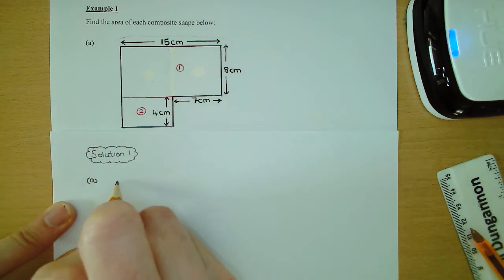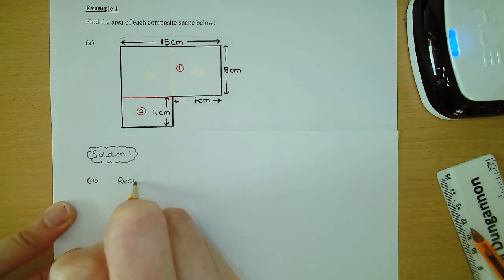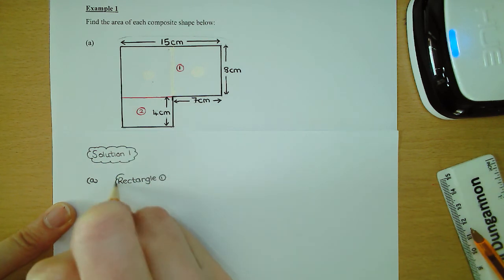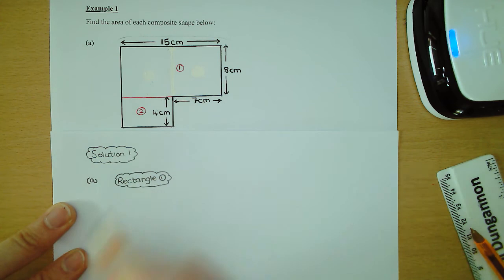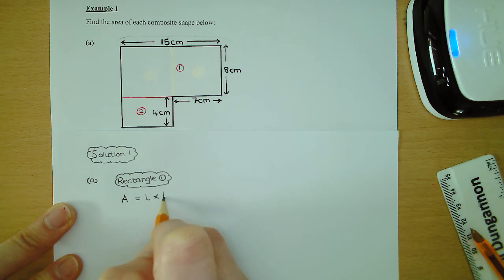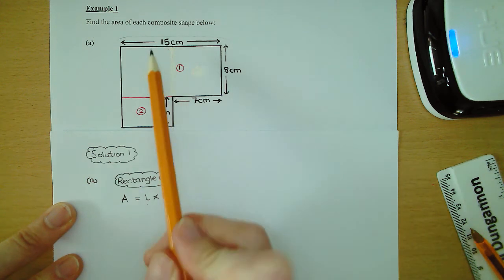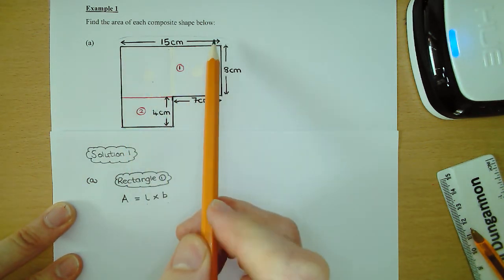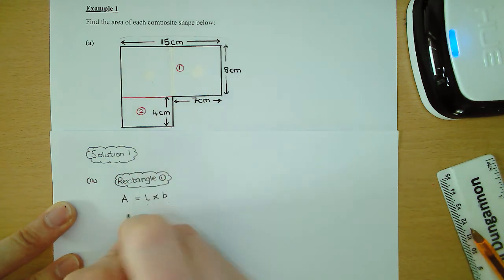So we put a title down, rectangle 1. And we write out the formula for the area of any rectangle. Area A equals length multiplied by breadth. We're then going to sub in the length and the breadth. So the length is always the horizontal measurement. So we're going to take the length as 15 centimeters. That's the length of rectangle 1. So copy down our equals sign and replace L with 15. Then copy down our multiply sign.